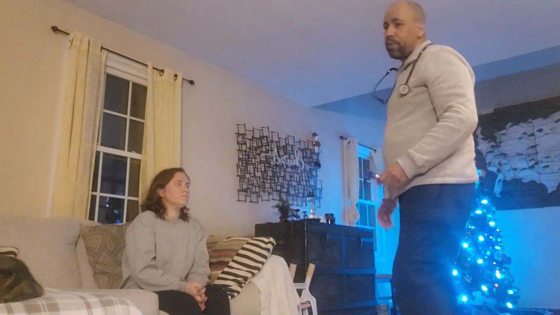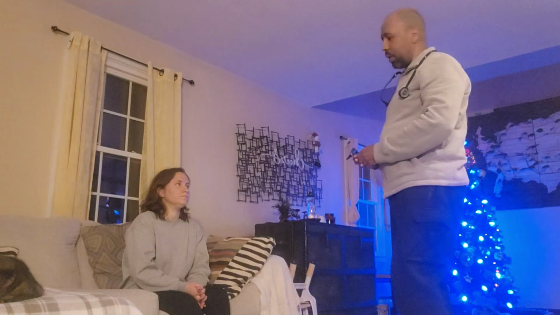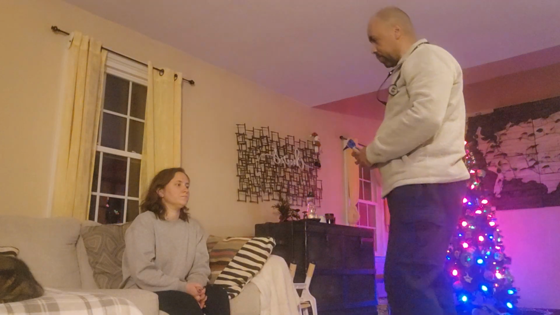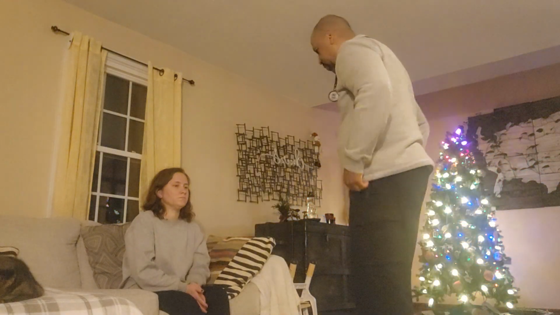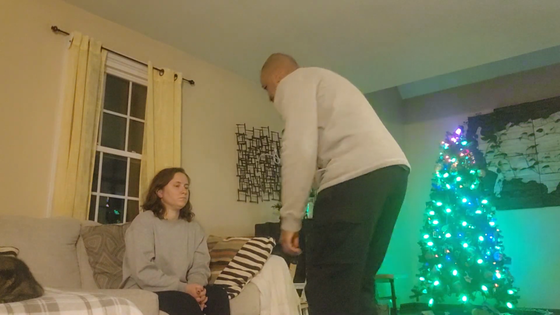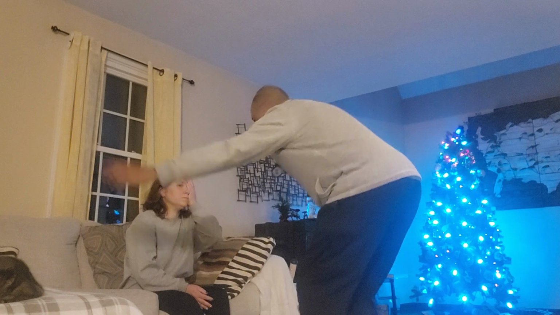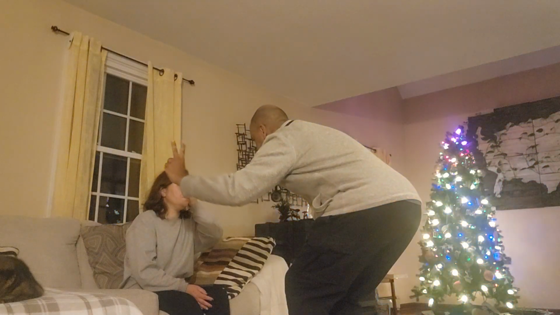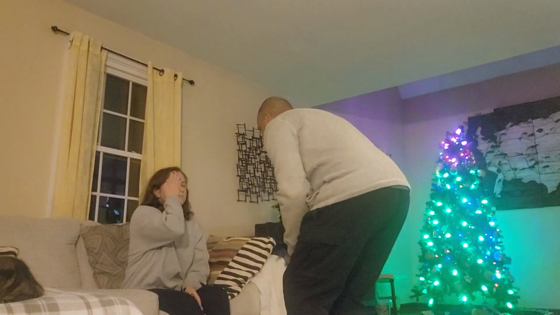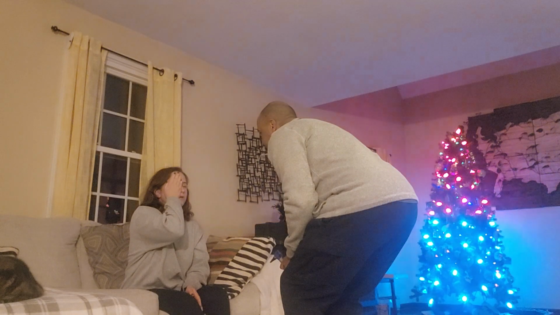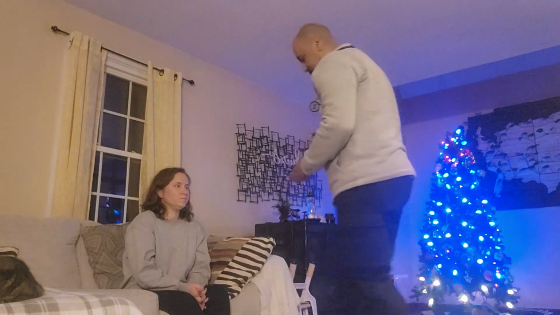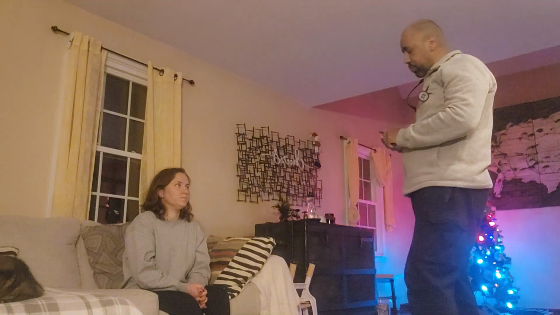Alright, next we're going to do the visual fields by confrontation, and this is assessing the patient's peripheral vision. I'm going to have the patient cover her right eye. And what number am I holding up? 2. Okay, can you do the same on that side? And what number am I holding up? 1. Right.